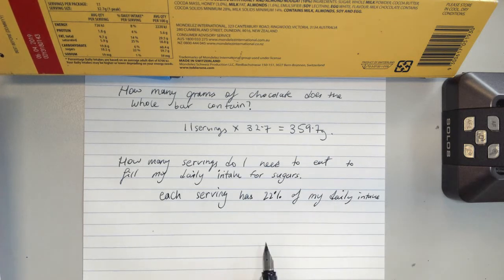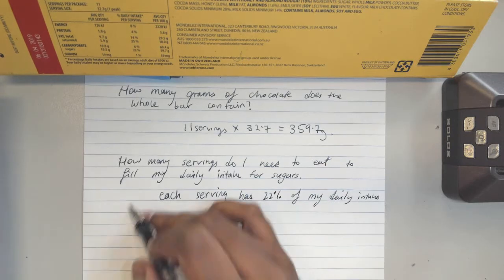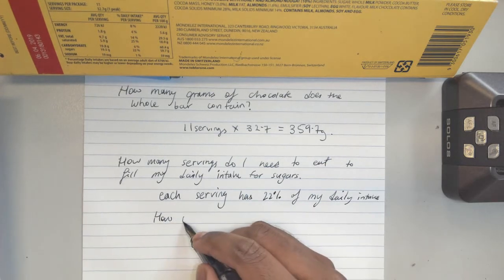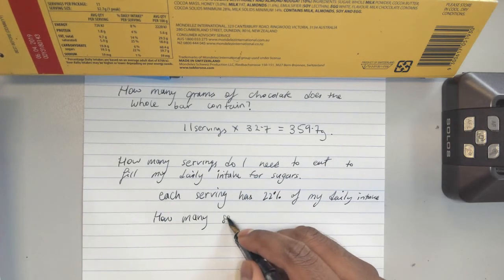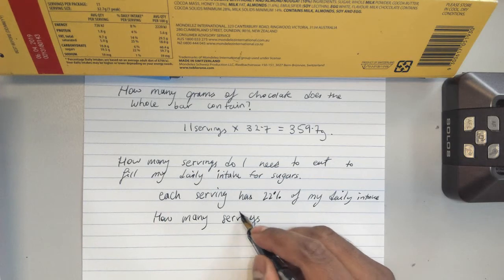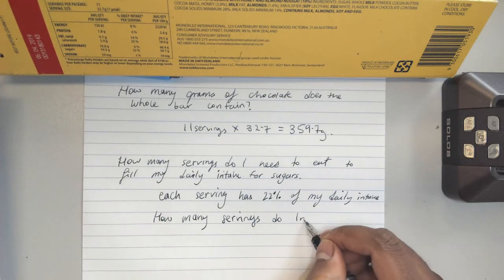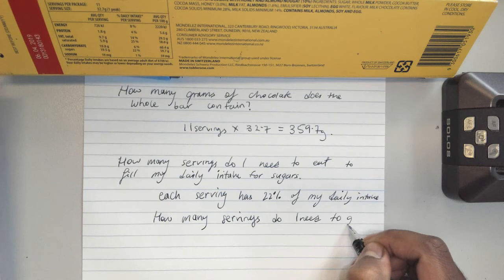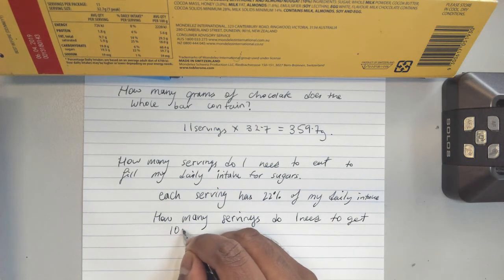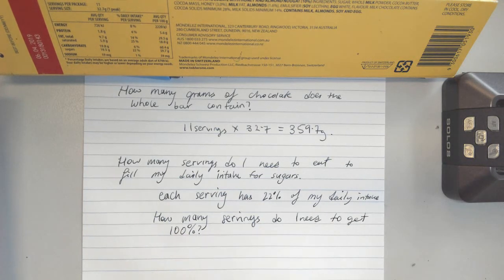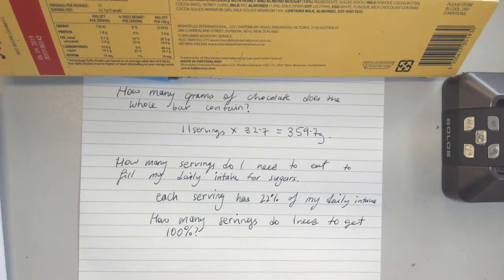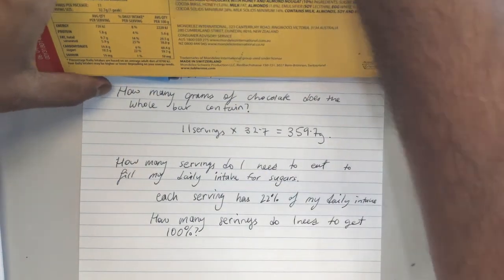So how many servings do I need to make it to 100? So basically, how many servings do I need to get 100%?